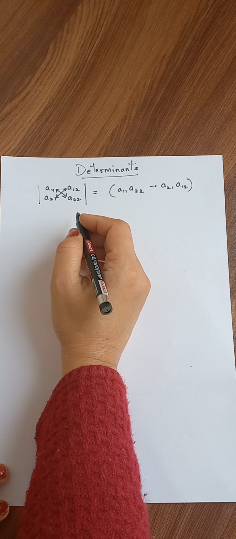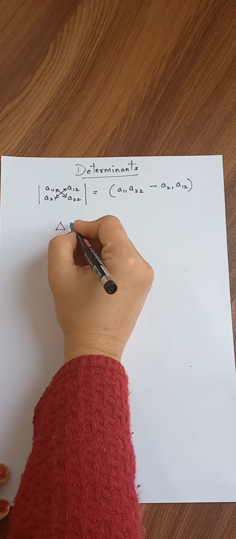For example, if we are provided with a determinant like a11, a21, a31, a12, a22, a32, then a13, a23 and a33, the suffix denotes its row and column.